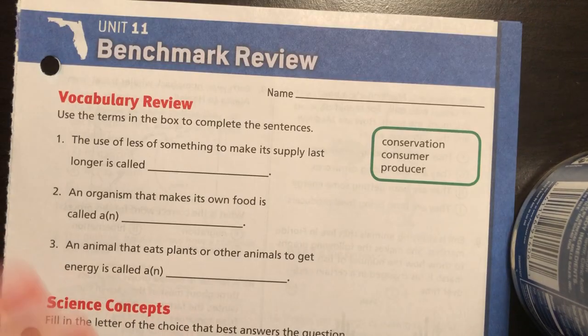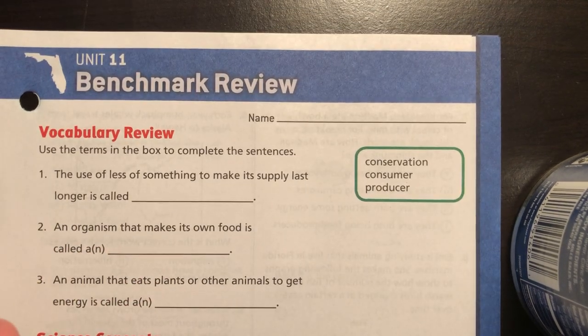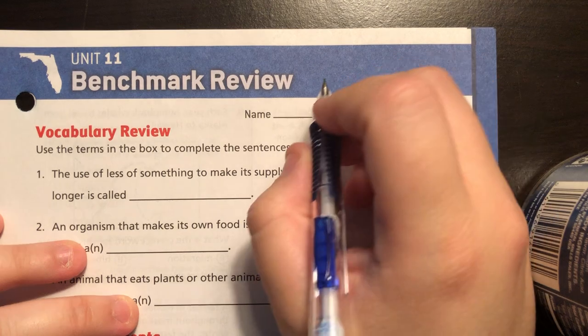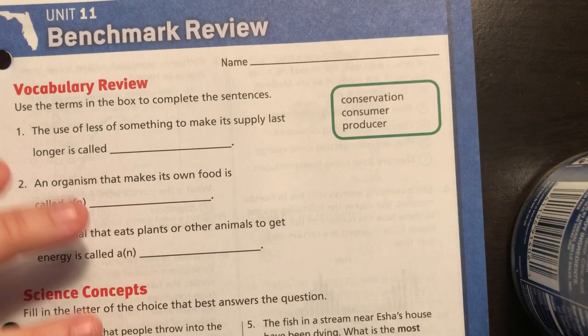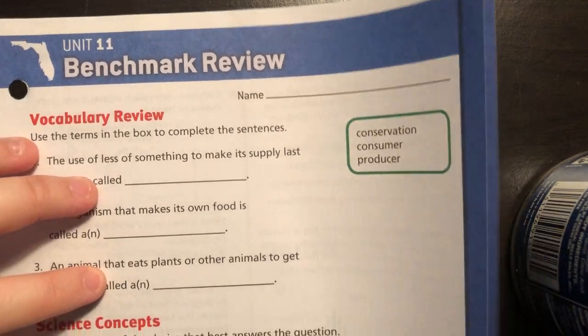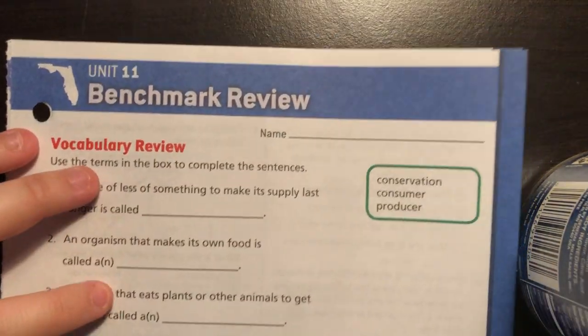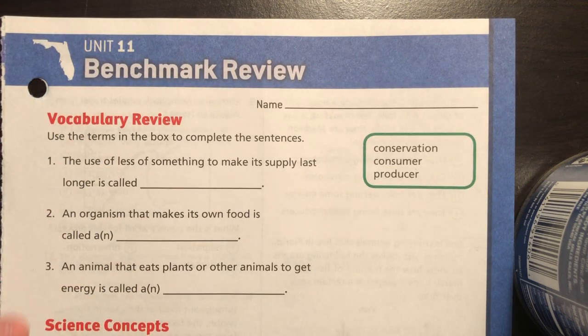This is your Unit 11 benchmark review. This will be the last review of the year for you, and the test will be assigned tomorrow and due Sunday. This is found on page 565 of your science book. We're going to start with the vocabulary review, then move on to the multiple choice, and at the end we'll discuss the pages on the back, or the page on the back.